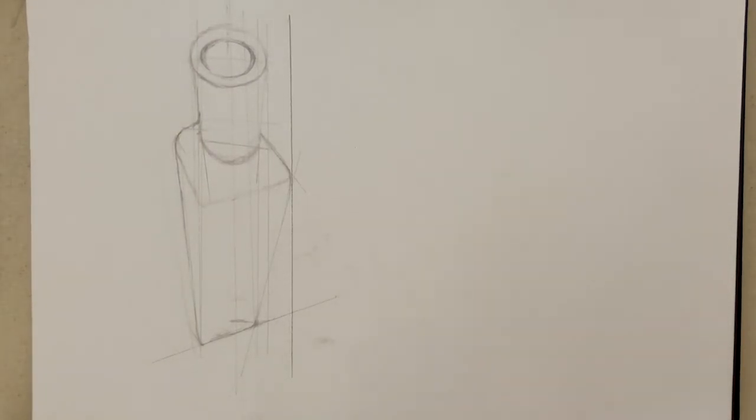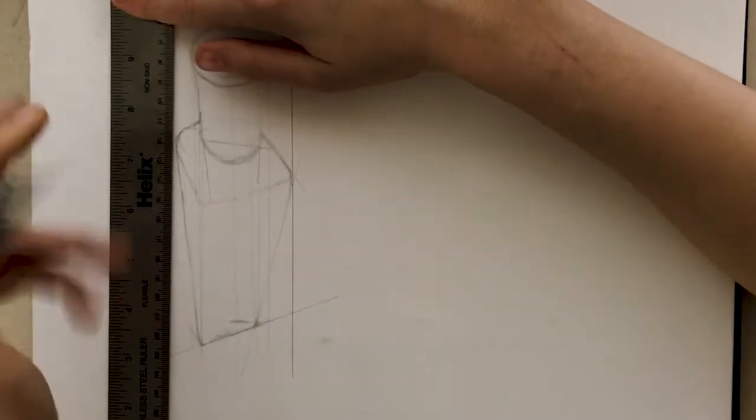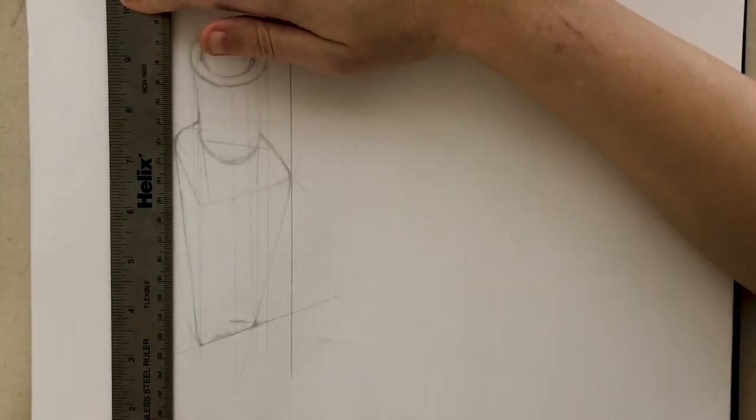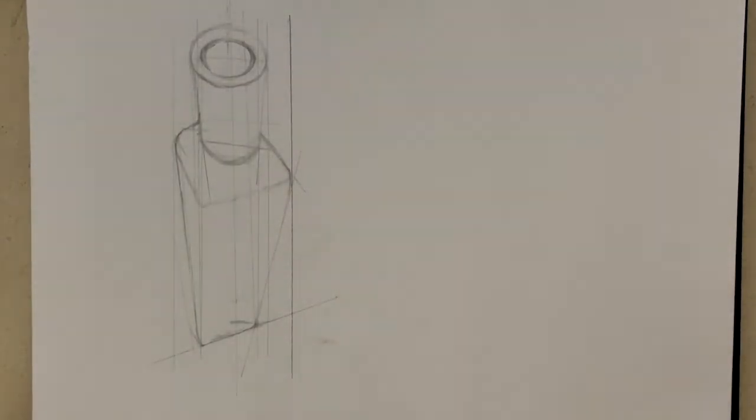So see, I have a lot of measuring lines over it. I'm okay with that. I like seeing the measuring lines, and it helps your proportion. A lot of people feel like they have to erase every measuring line, and I don't think that's really necessary. They help you get your proportion right.